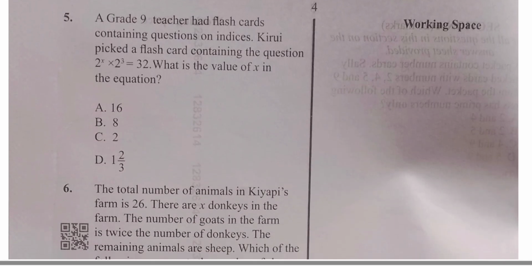Question 5. A grade 9 teacher had flashcards containing questions on indices. Kirui picked a flashcard containing the question 2 to the power of x times 2 to the power of 3, which is equal to 32. What's the value of x in the equation? To solve indices, you need to make all those numbers have the same base, in which you have 2 and 2 here. But now 32 should also be written at base 2. So 2 to the power of how much gives you 32?